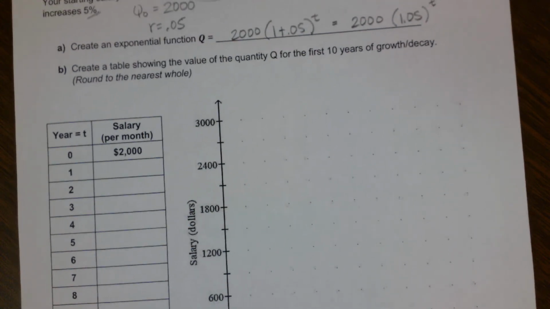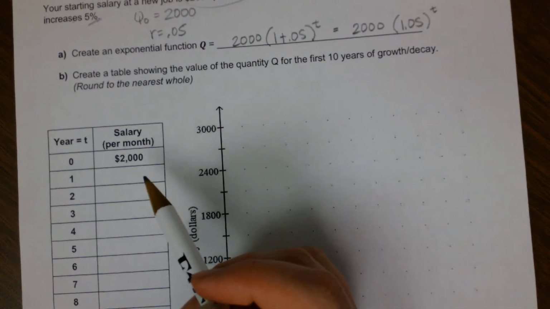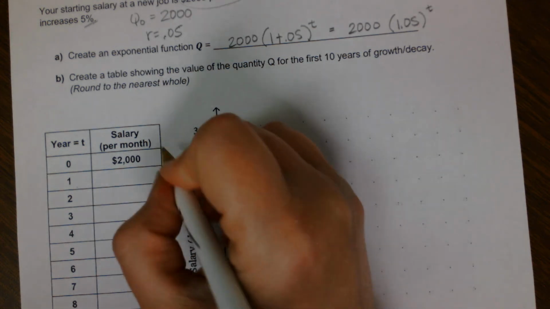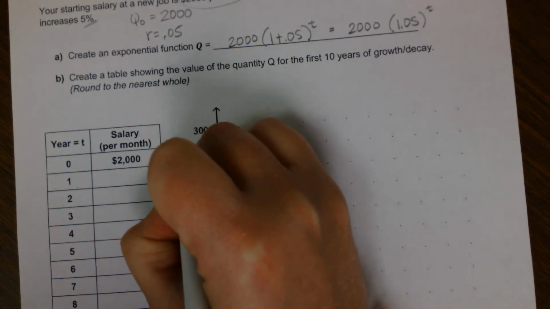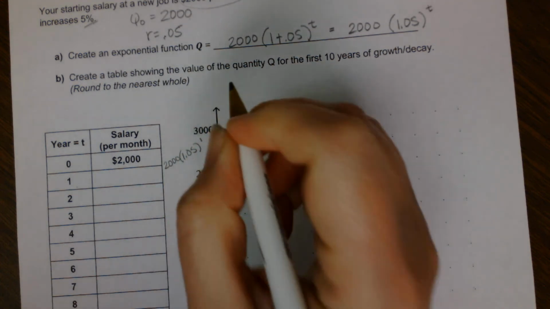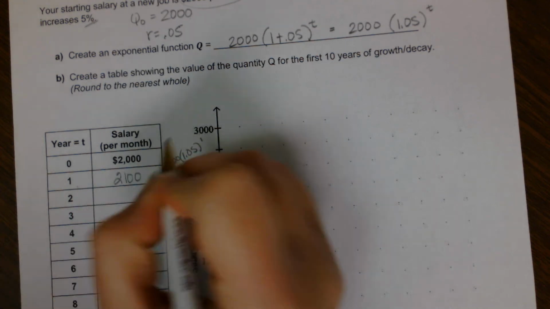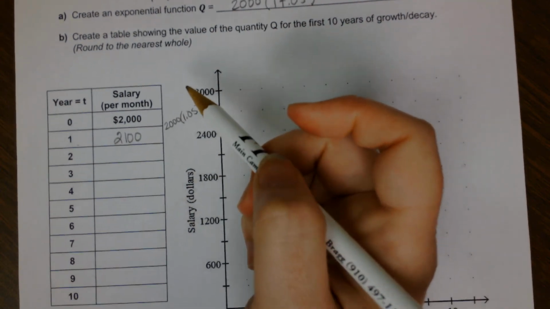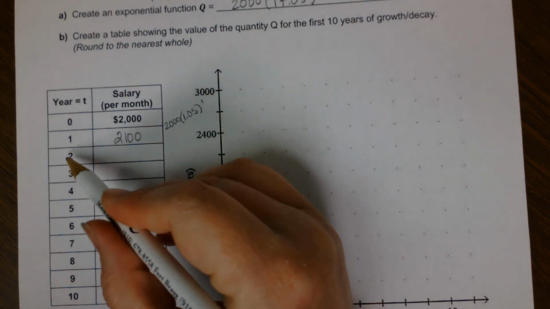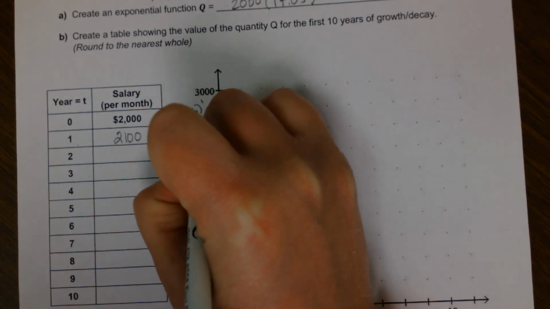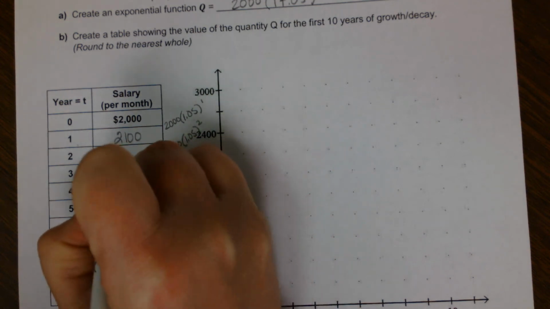Okay, now filling in this table, again we're going to do the same thing. We want to put in 1 for our exponent. So we have 2,000 times 1.05 to the first. And we get 2,100. Again, we're rounding to the nearest whole number, the nearest dollar. So now we want to put 2 in the exponent, so we do 2,000 times 1.05 squared, and we get 2,205.